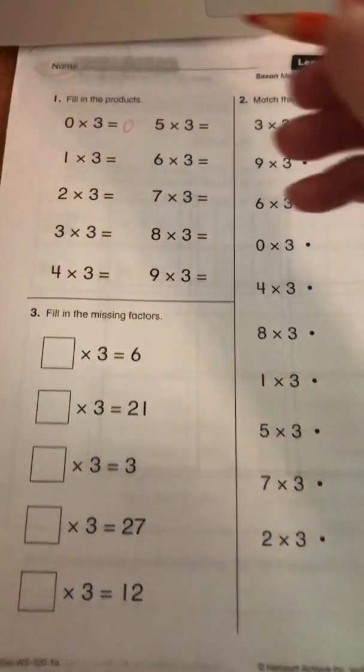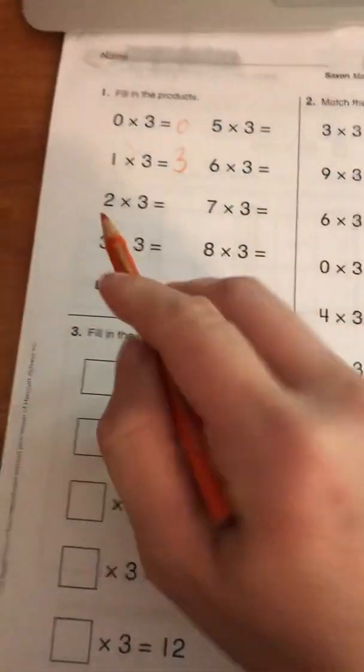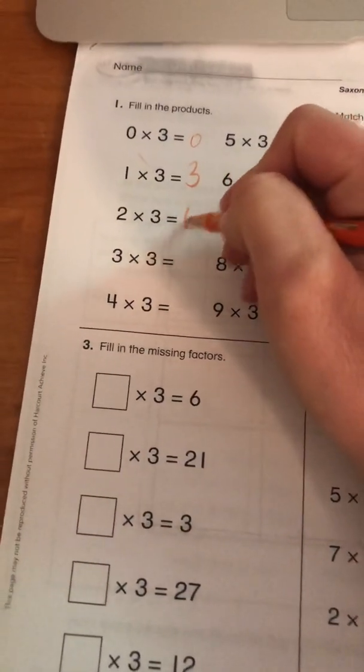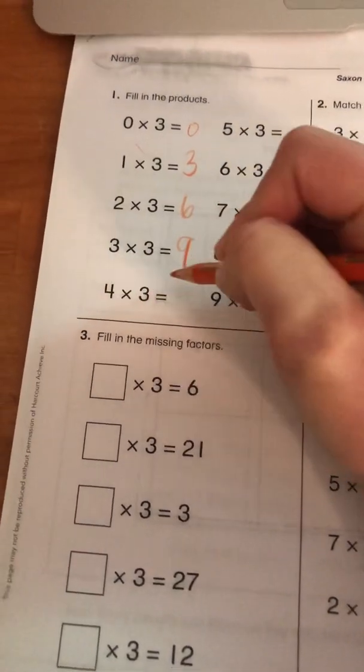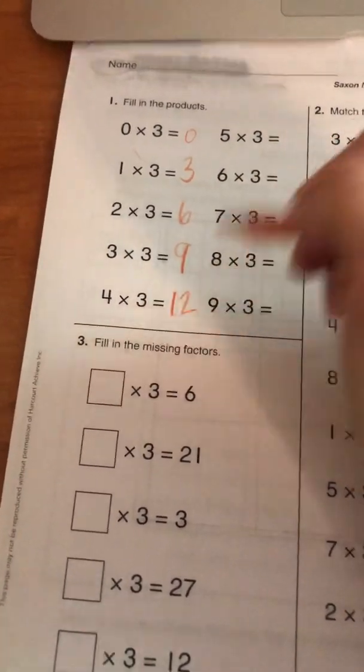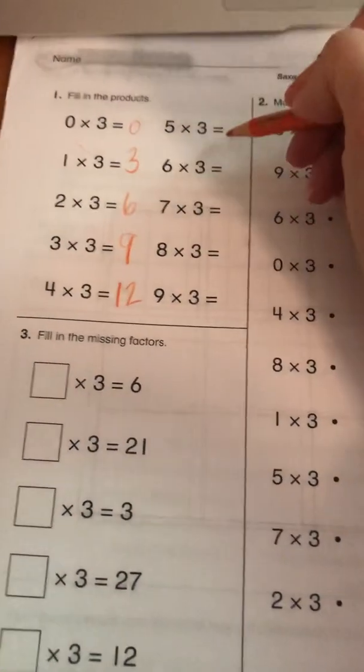Anything times 0 is of course 0. Anything times 1 is that number itself. If we have 2 groups of 3, we've got 6. 3 groups of 3 is 9. 4 times 3, or 4 groups of 3, is 12. And like she said in the video, you may have noticed we are skip counting by 3s.